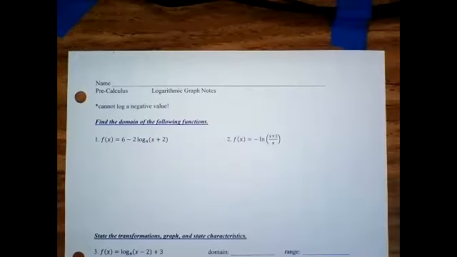Right, so last time we went over what a logarithm is and just how to write the format, how to evaluate them, where the base goes, where the exponent goes. Now we're going to do the visual of it and go through the graphs and their characteristics.